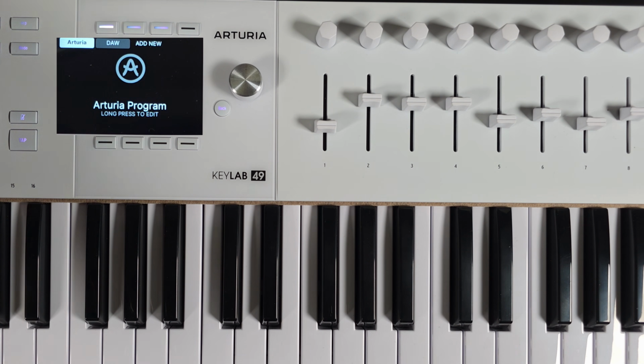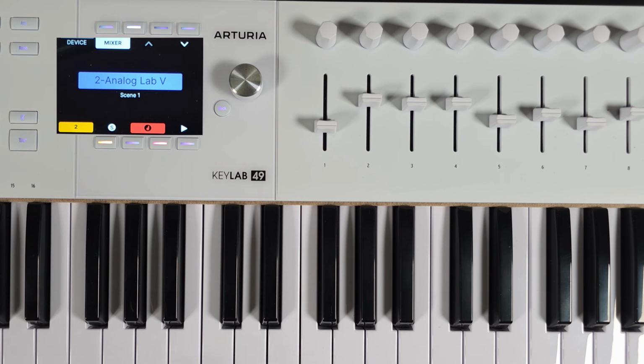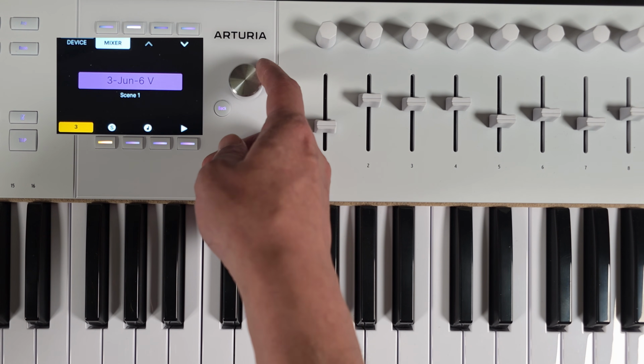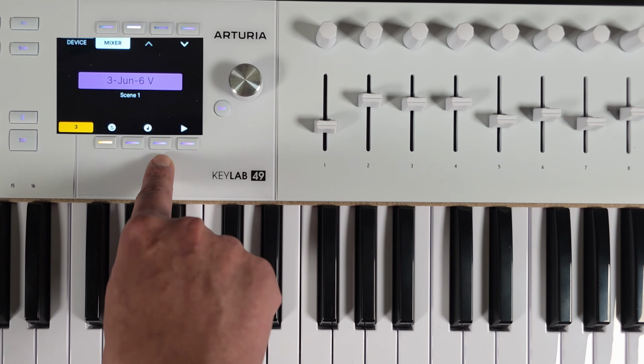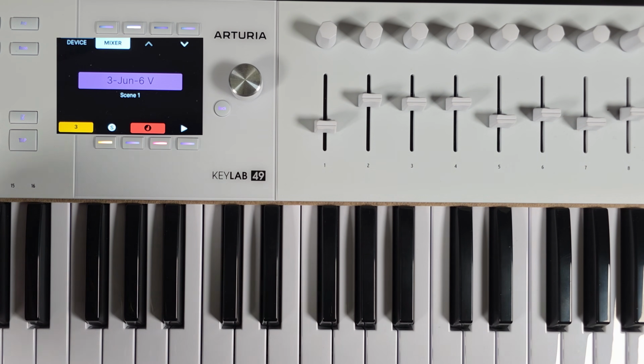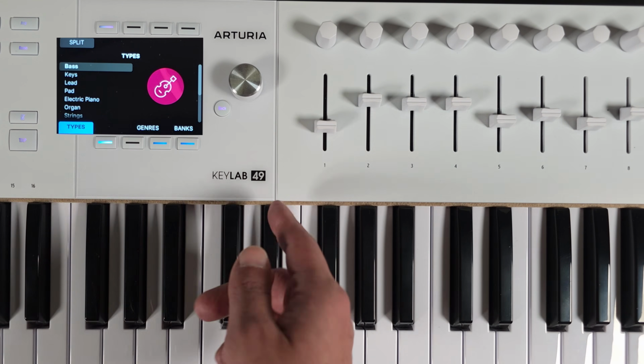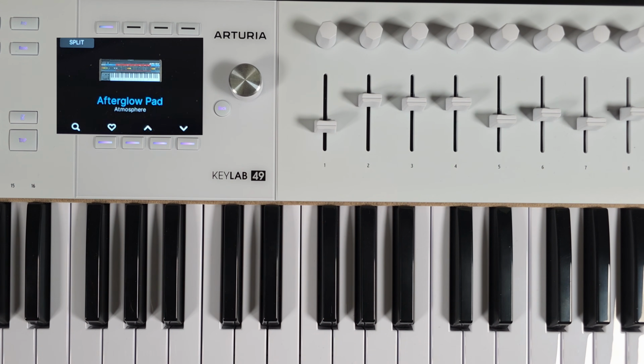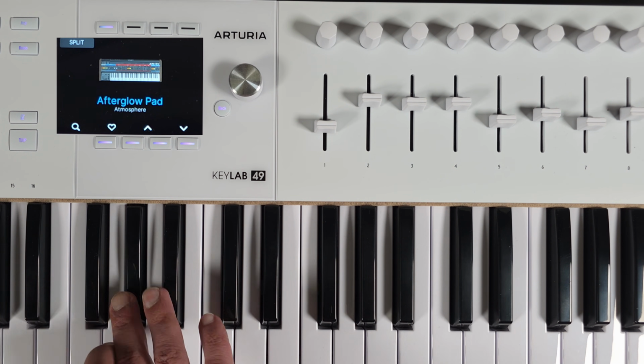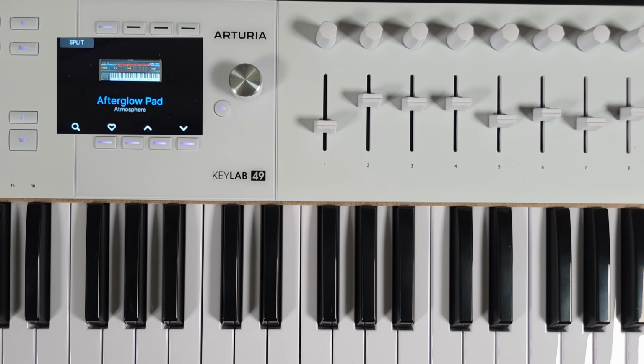I'm going to go back to Program, then go back to the DAW, and I will select maybe the June 6V. I'm going to arm it so we can just get it. And then again, go back to the Arturia program, go to the search to refresh the screen, and then go back. I get the synth. Notice at the top, you don't get the 3 dots. So yeah, you don't get the 3 dots if you are not using Analog Lab.